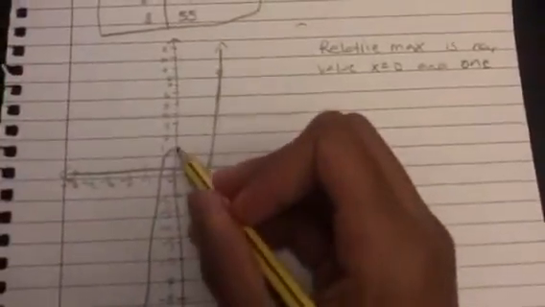Yeah, so x equals 0. No, x equals 1 because it's on the y. So you can just say x equals 0 and 1. So I use equivalence on the table. 0, 1 right here. That's like its highest point. That's why it's relative max.